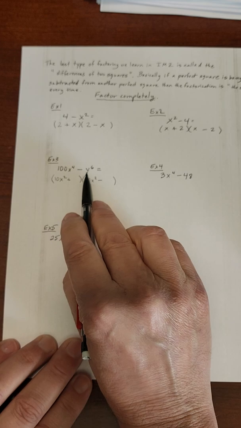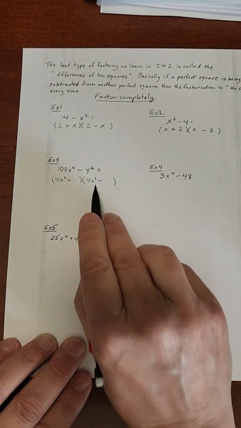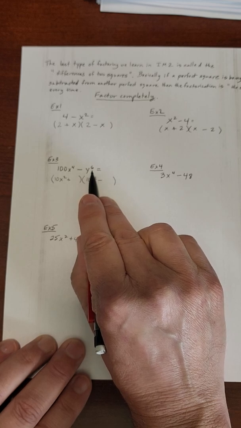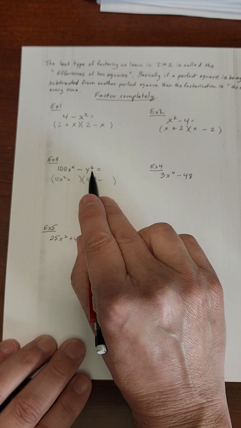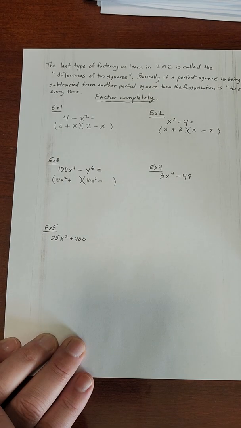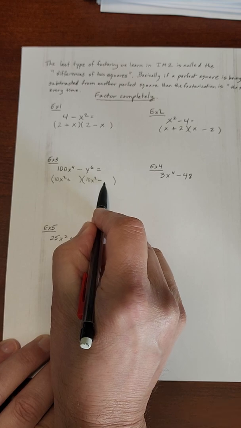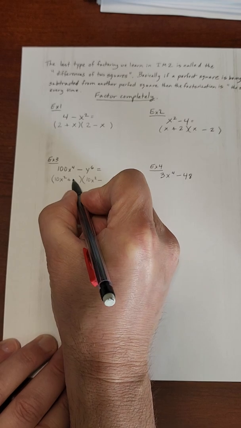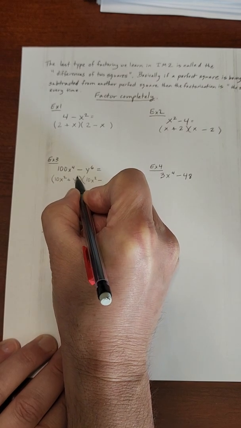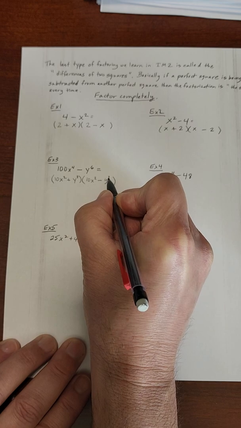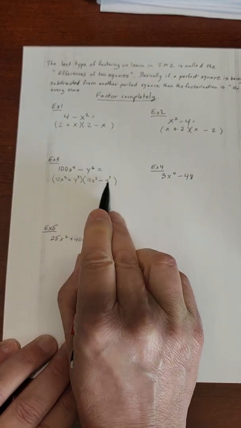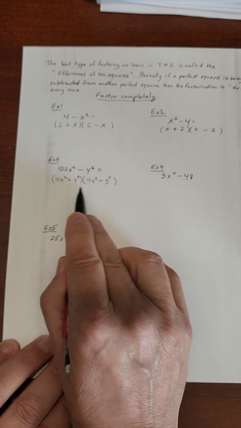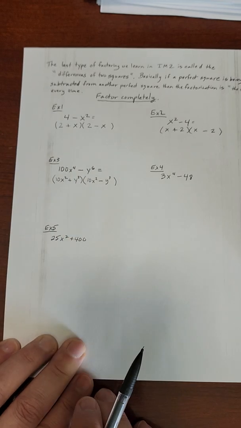Okay, now notice the y to the 6th is a perfect square too, and the reason is because the power is even. If this power isn't even, then it's not going to factor. Okay, it's not a perfect square. But here, what times what gives us y to the 6th? The answer to that is y to the 3rd. So I'm going to put my y to the 3rd here, and I'm going to put my y to the 3rd here. And notice y to the 3rd times y to the 3rd is y to the 6th. So if I was to multiply these two things together, I do get what's above it.